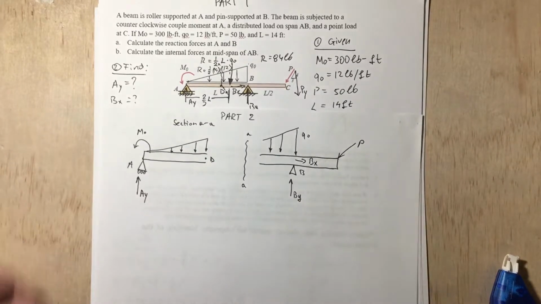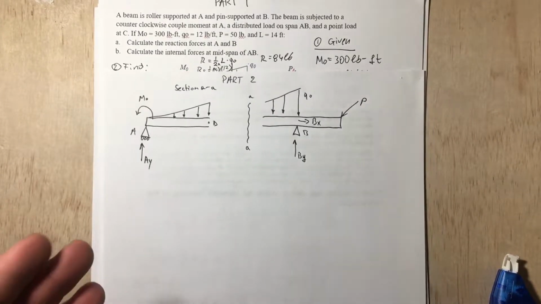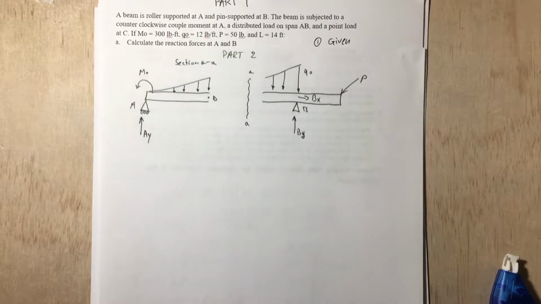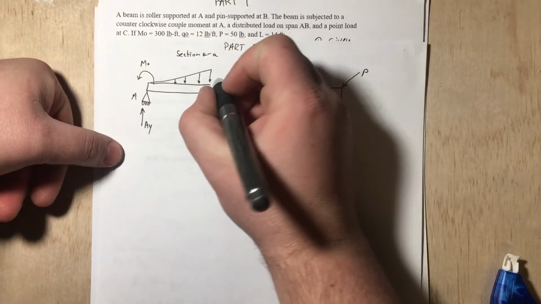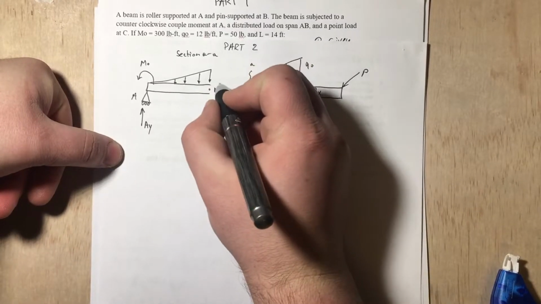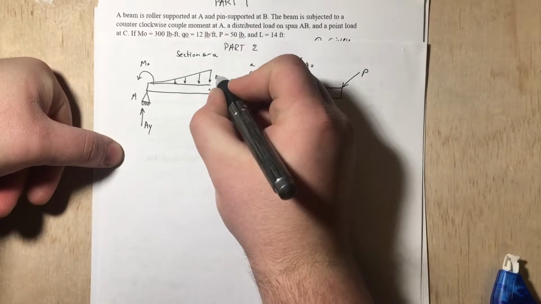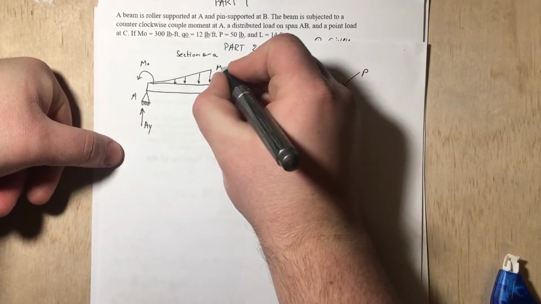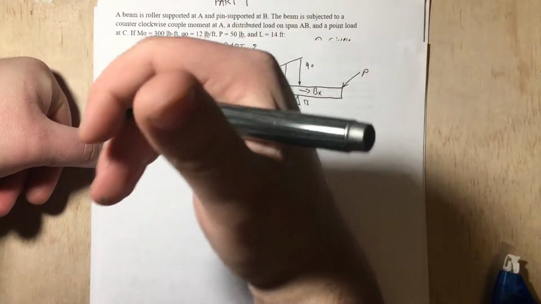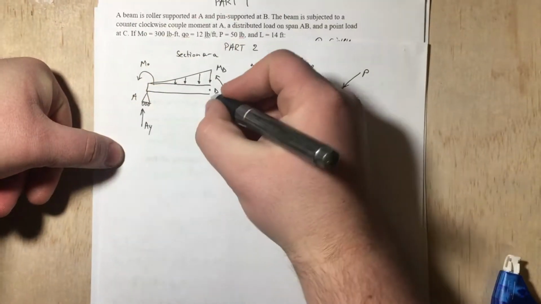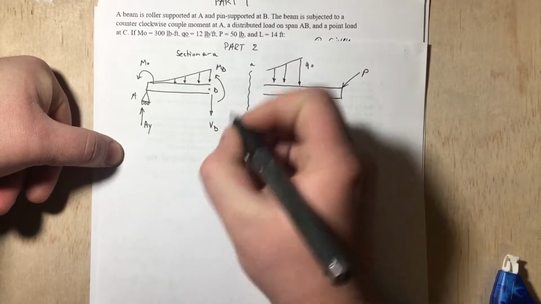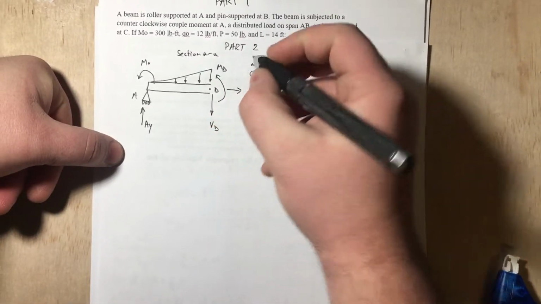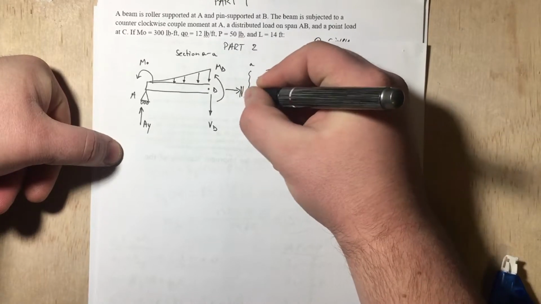Okay, so whenever we do the section cut, the whole point of it is to see what's going on internally. So by the right hand convention, we're always going to have a torque MD going positively, so counterclockwise. We have the shear VD, and then we have our force ND.